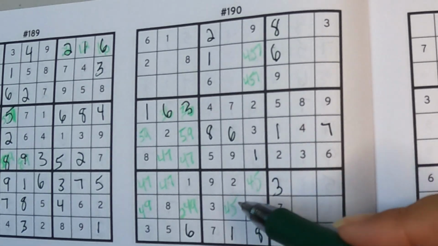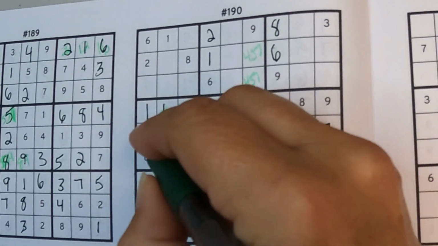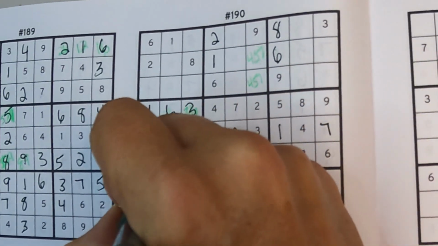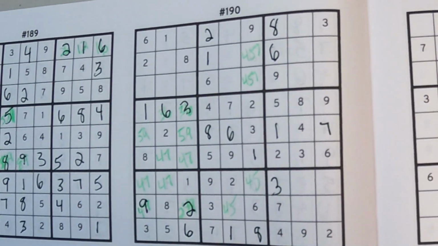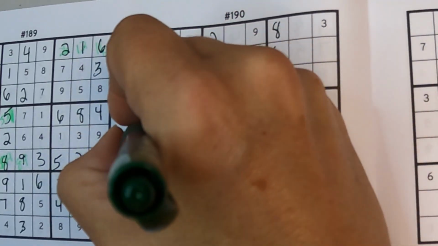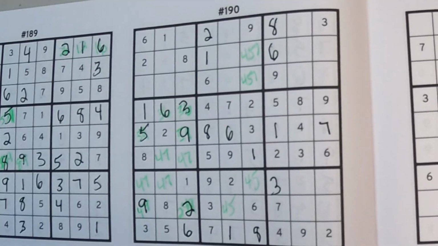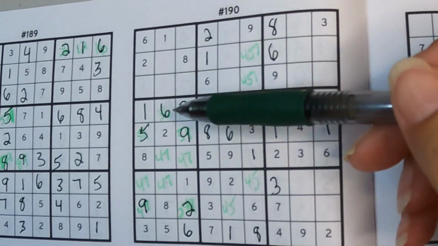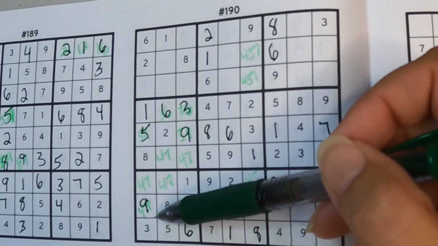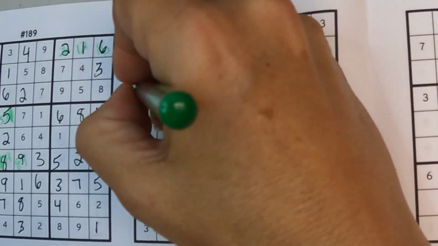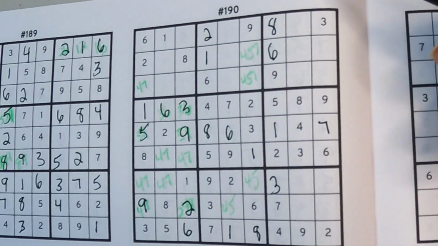If we look now, the only place the 2 can be in that box is here. And now the only place the 9 can be is here. That 9 makes this our 5, 9. For this column now, we're missing 4 and 7, and I don't see any help. So 4, 7.